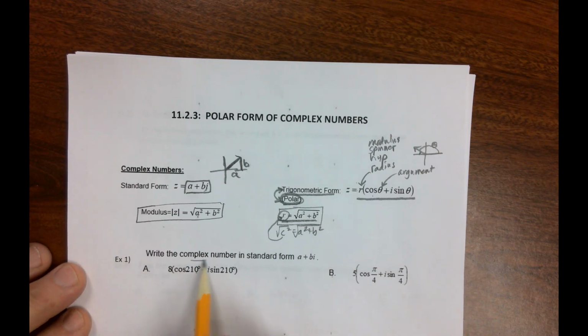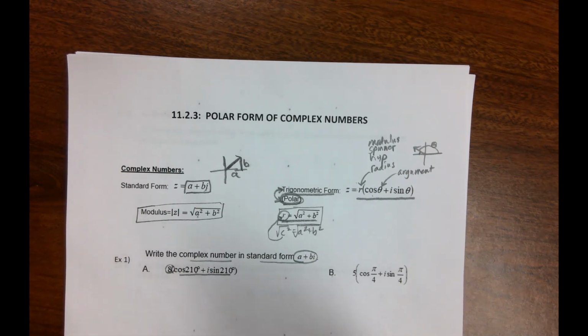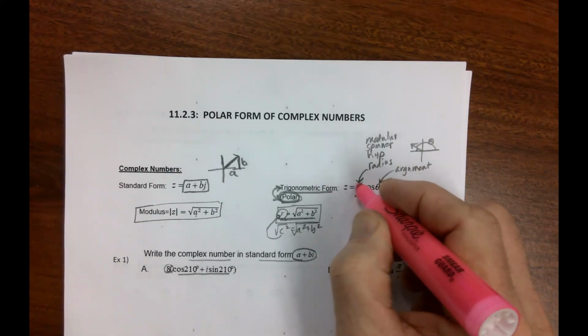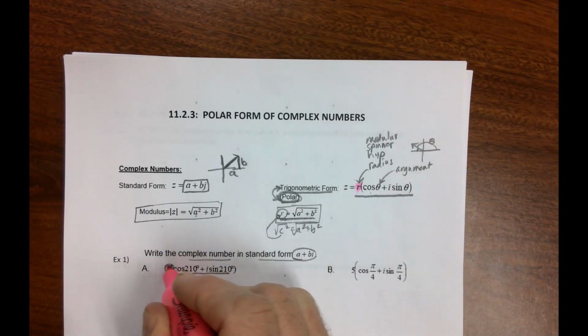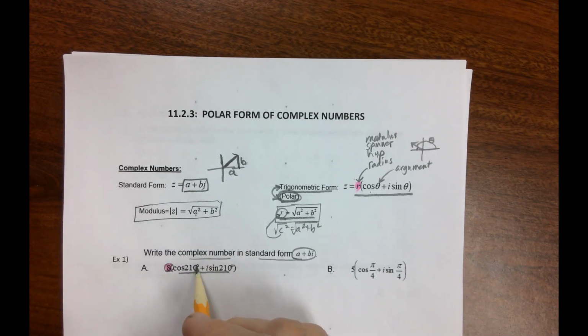Write the complex number, that's what this is, with this, in standard form a plus bi. Just so this pops out at you, that's my r, that's my r. Now, this right here is my argument.